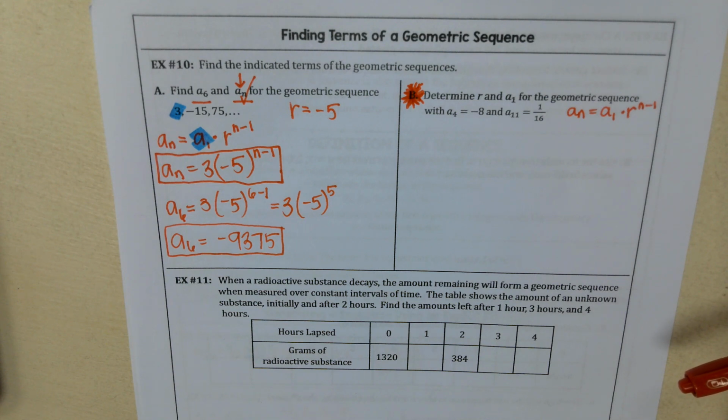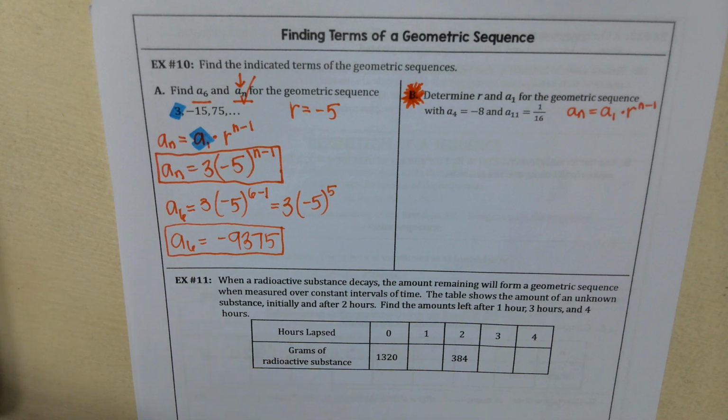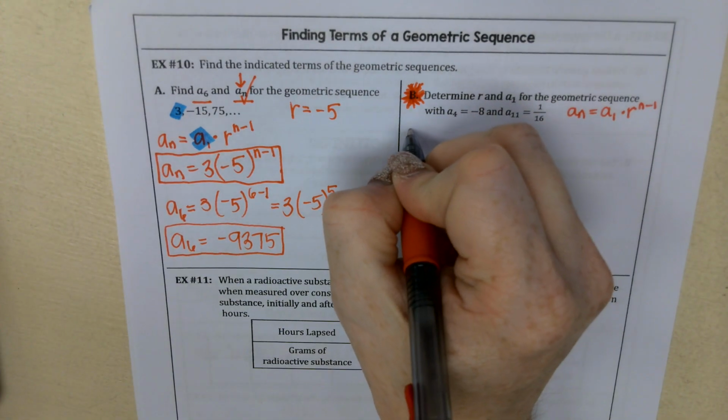What I am given right here is my 4th term and my 11th term. Those are not even back-to-back terms, right? So I can't find out my common ratio the way that this is given. Here's what I know. I know that my 4th term, when I plug in 4, I get out negative 8.